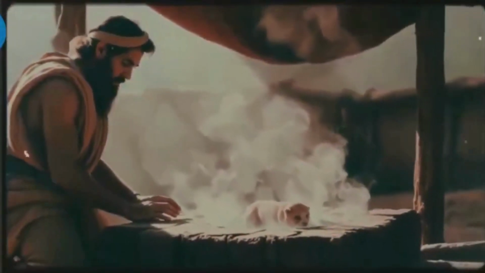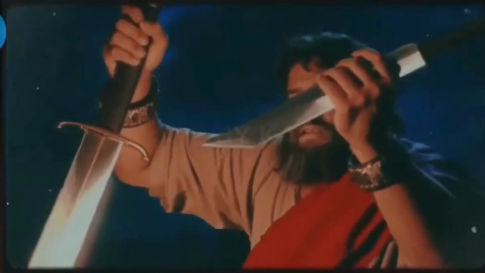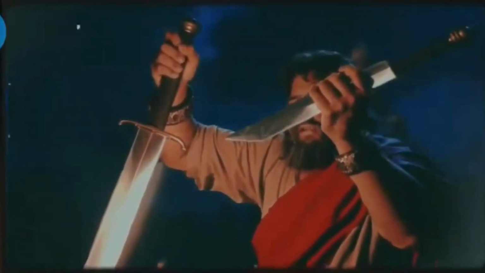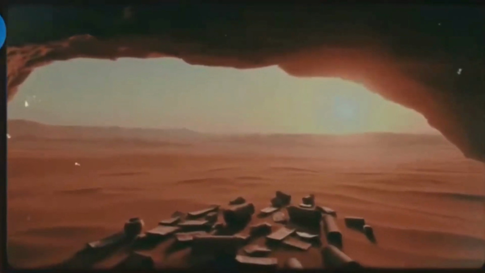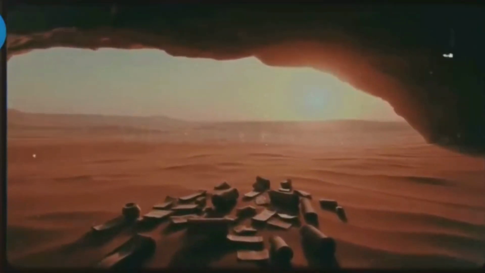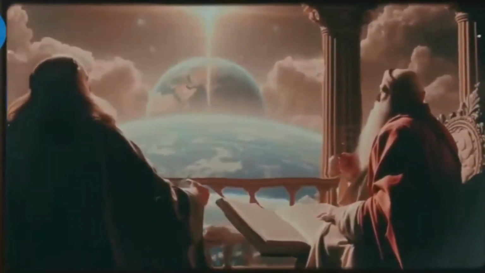Isaac's almost sacrificed dawn painted the eastern sky as Abraham saddled his donkey. The wood lay strapped to the animal's back, and the firepot glowed with hot coals. At his side walked Isaac, now a young man, strong enough to carry the heavy load, but still innocent enough to trust his father completely. While Genesis tells this story in sparse detail, Jubilees fills in the gaps with rich meaning.